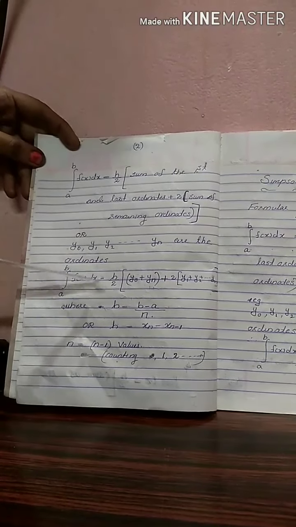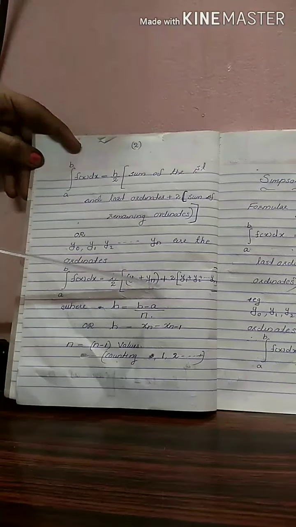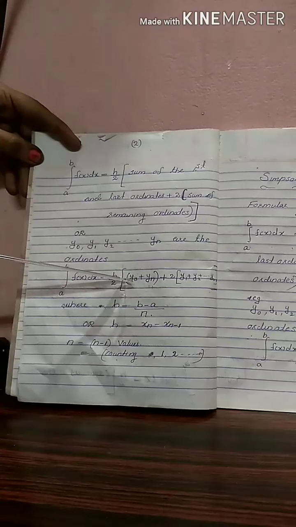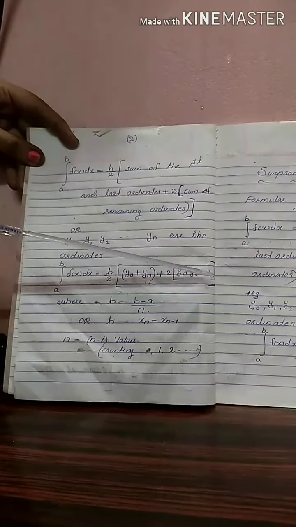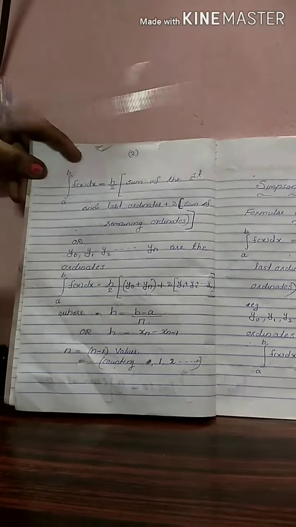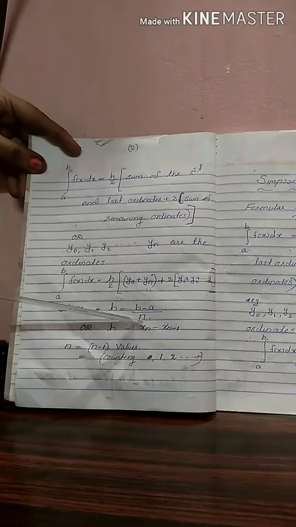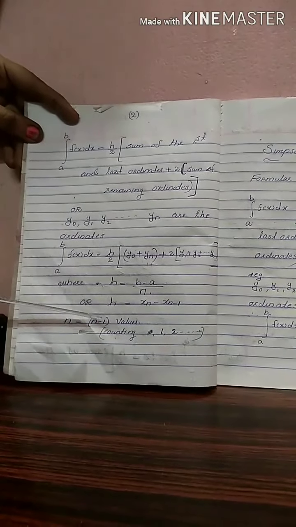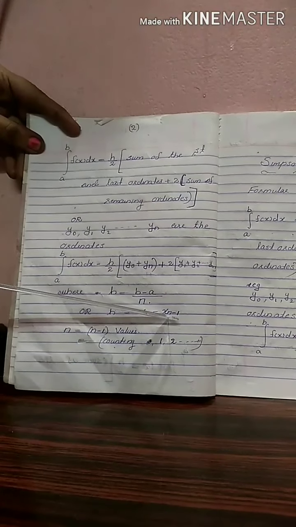That is, h by 2 into y0 plus yn, the sum of the first and last values, plus 2 into y1 plus y2 plus etc. up to yn minus 1, that is 2 into the remaining ordinates, where h is equal to b minus a divided by n.